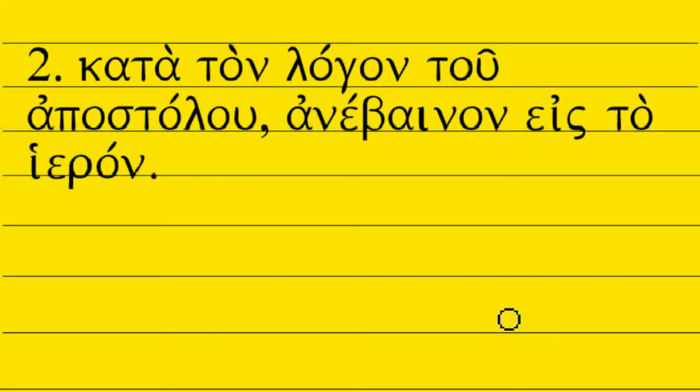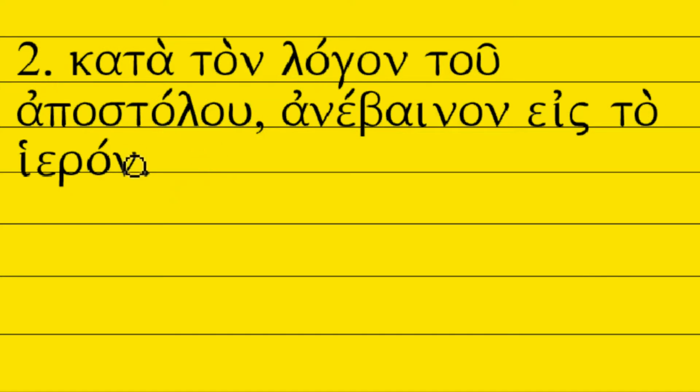Let's take a look at the next one. This is number 2. According to the word of the apostle, they were going up into the temple. According to is again a form of the word kata, but now of course it comes with the accusative. So kata, I don't get rid of my alpha because this is a consonant, so kata ton logon. According to the word, ton logon, tou apostolou, of the apostle, according to the word of the apostle. Oh, that's straightforward, isn't it?